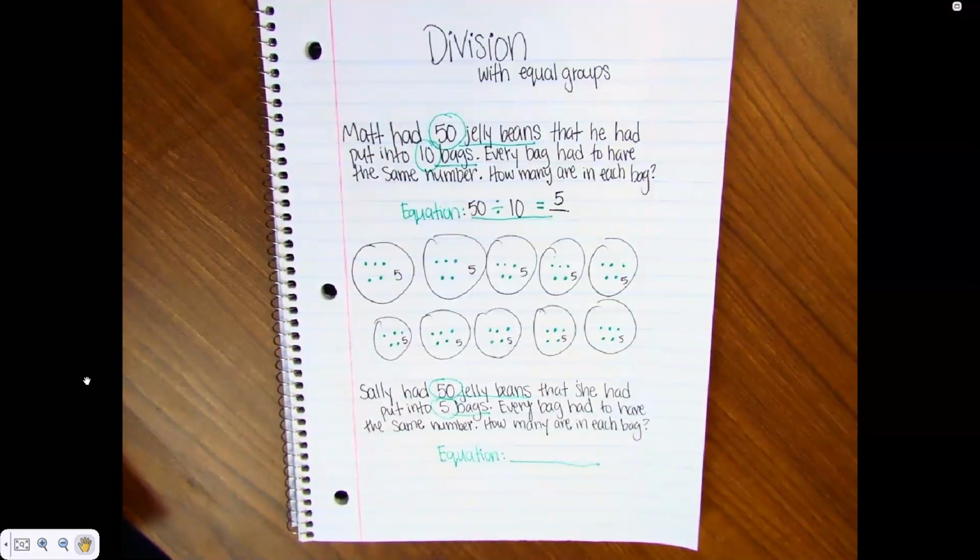I have 50 and I have 5. Holly, can you tell me what the equation is?